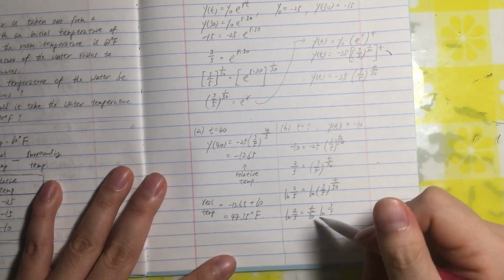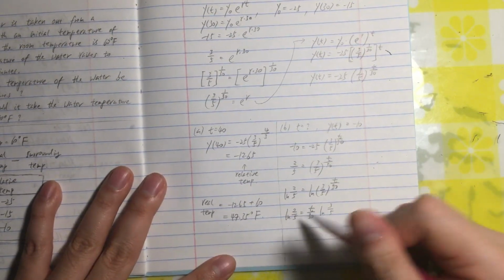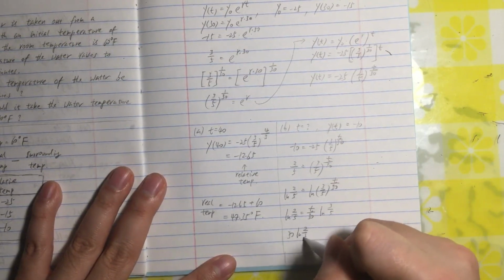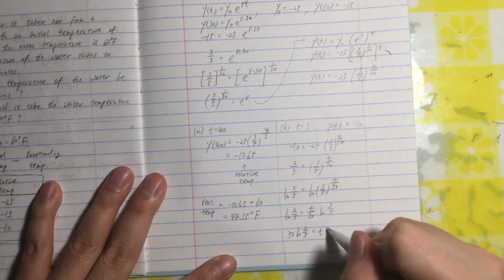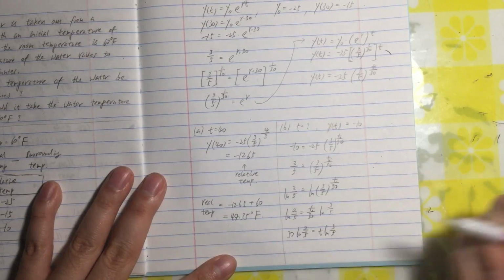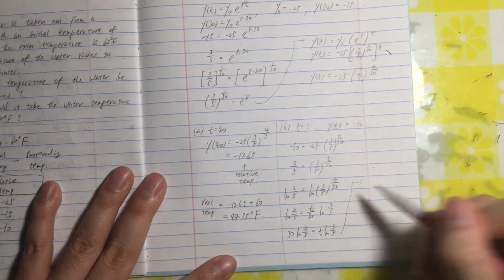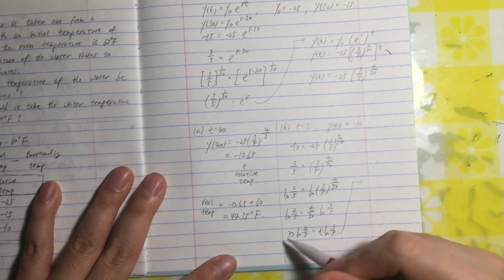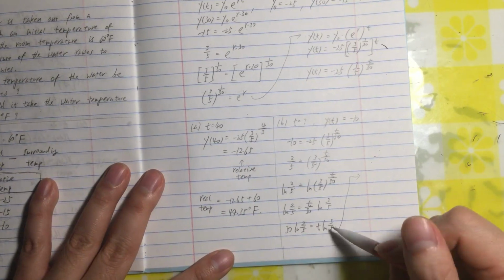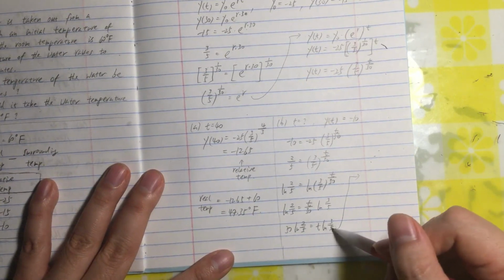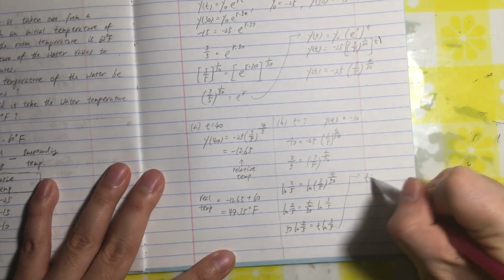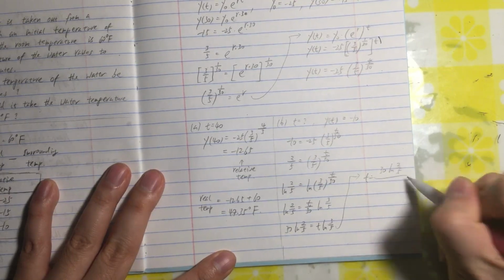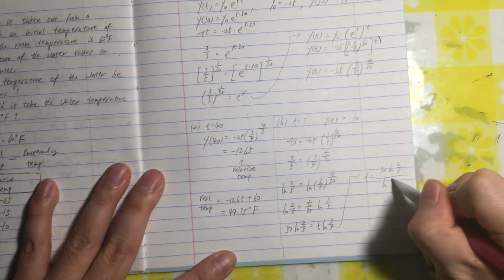Next, I multiply both sides by 30 and get 30 ln of 2/5 equal to t times ln of 3/5. Then I divide both sides by ln of 3/5, so t equals 30 ln of 2/5 divided by ln of 3/5.